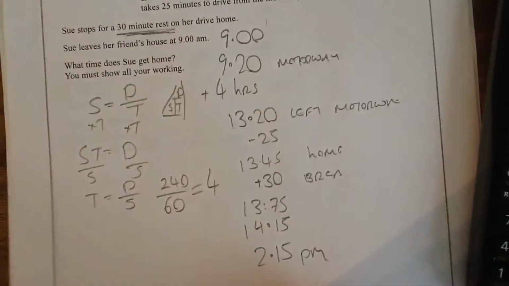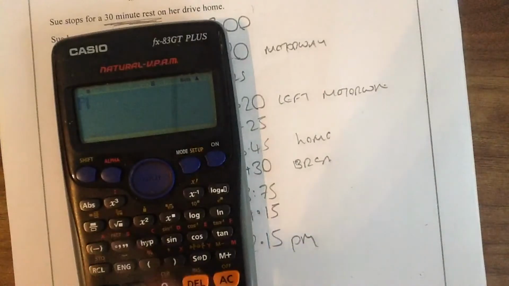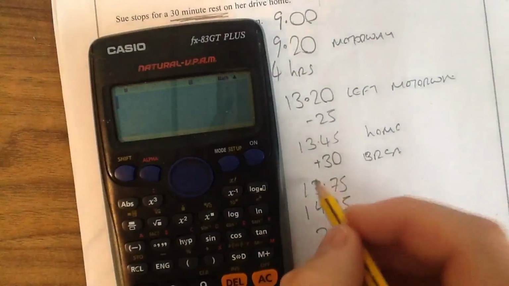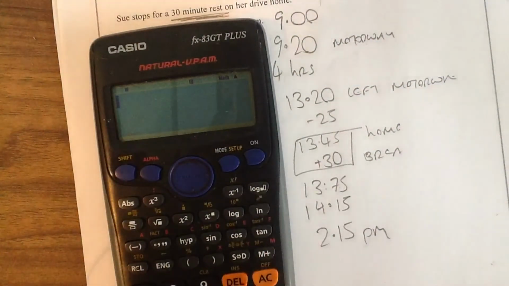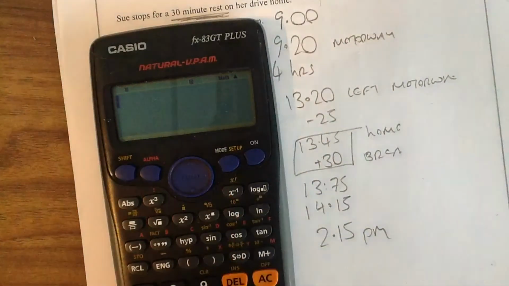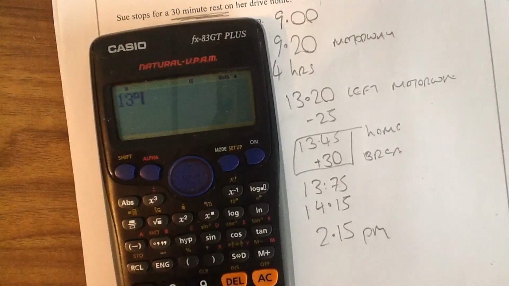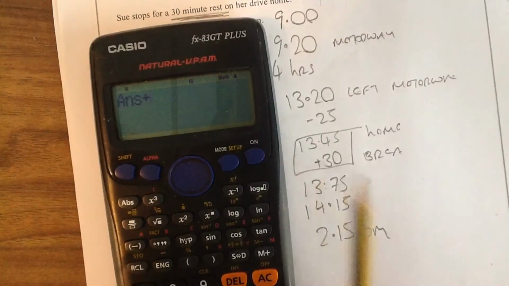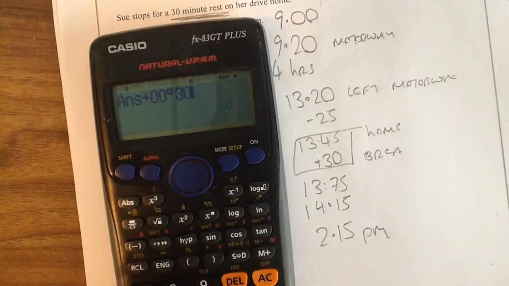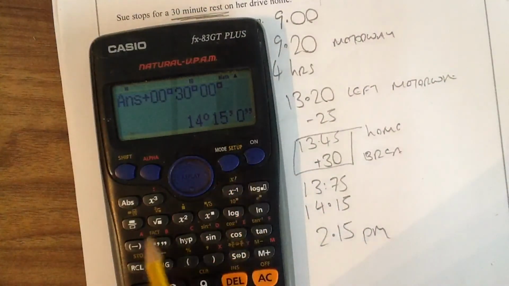2:15 PM. Now, again, your calculator can help you out. You have got a button here. It's used for degrees, but you can use it to add time. So I'm actually going to focus on this bit here. Let's say I do 13:45:00, because I have to add the seconds. And I need to add 30 minutes, so 00:30:00. It'll work out to 14:15 for you. So just remember, this button here is good for calculating time.